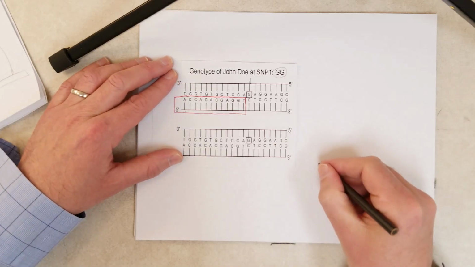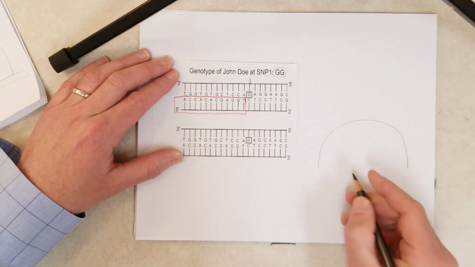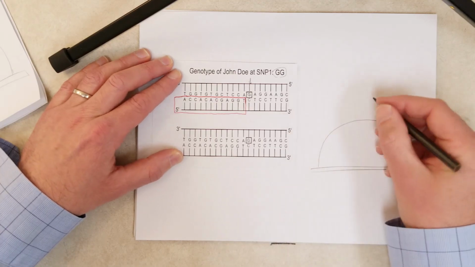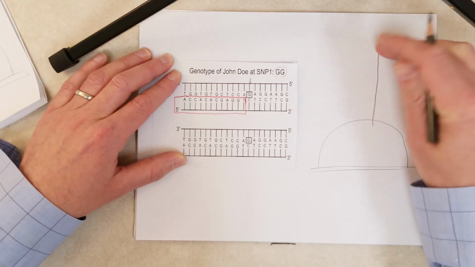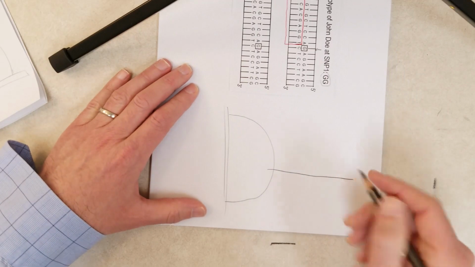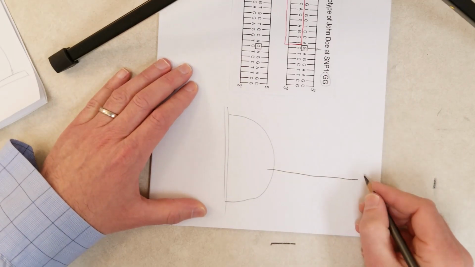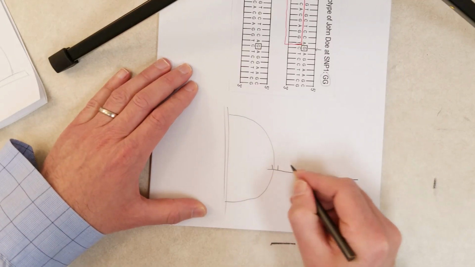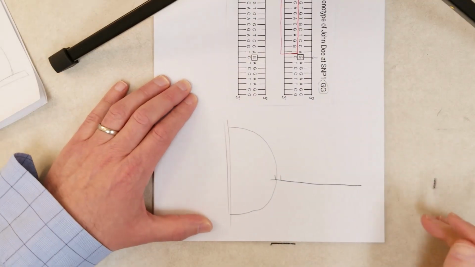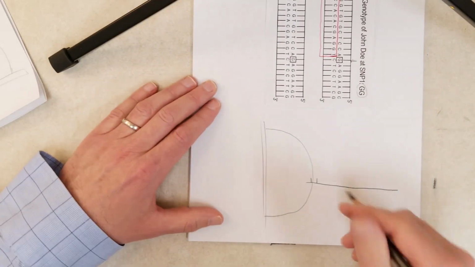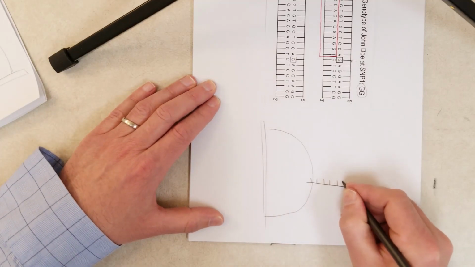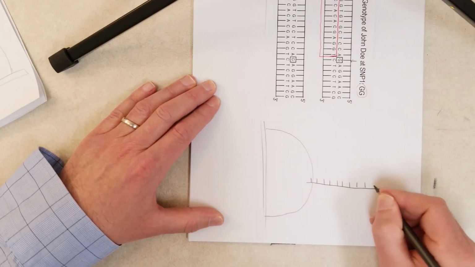So I can diagram that right here. Let me see if I can keep this in the view of the camera.